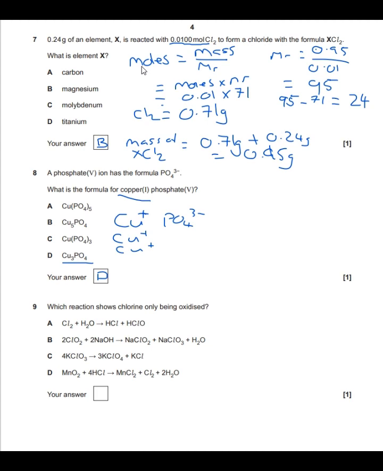Then which reaction shows chlorine only being oxidized? So oxidized is loss of electrons. So when something loses electrons, the oxidation state is going to become more positive because it doesn't have as many of the negative electrons. So we've got to identify a reaction where chlorine is only being oxidized. So I'm just going to go through the oxidation states of each of those.